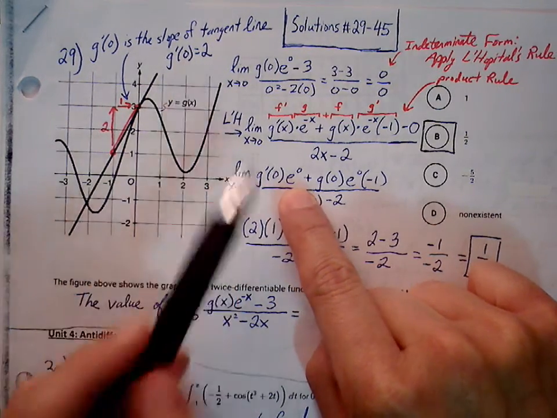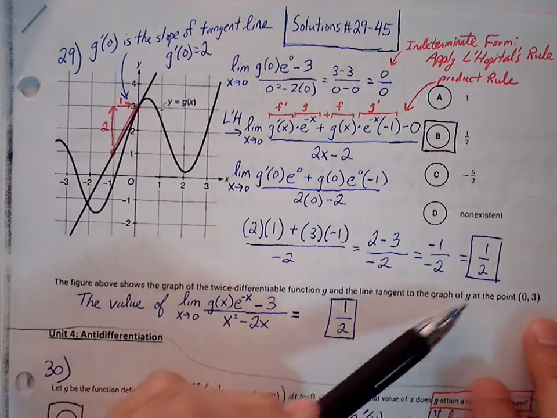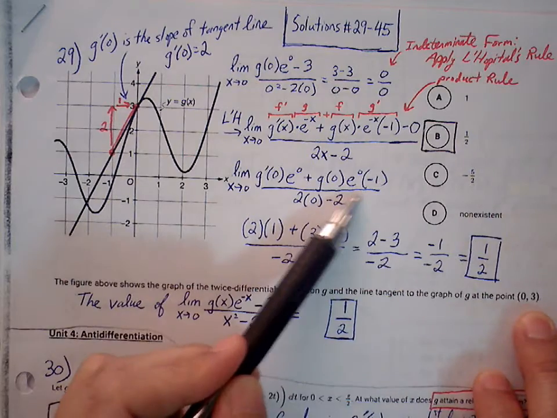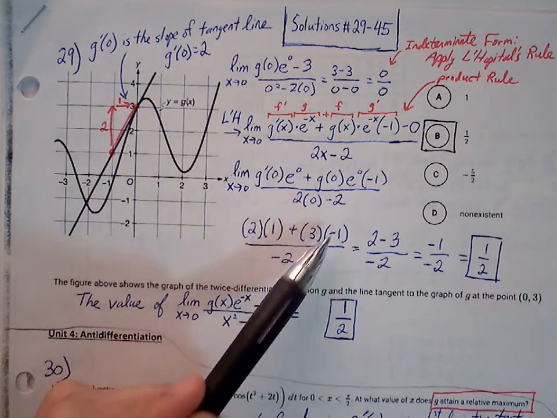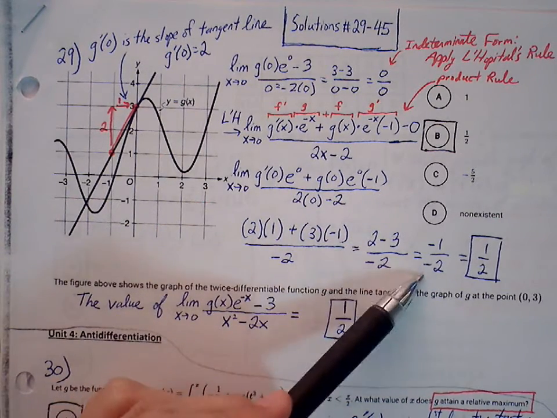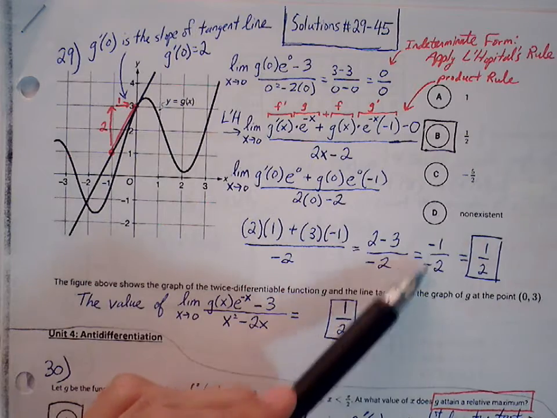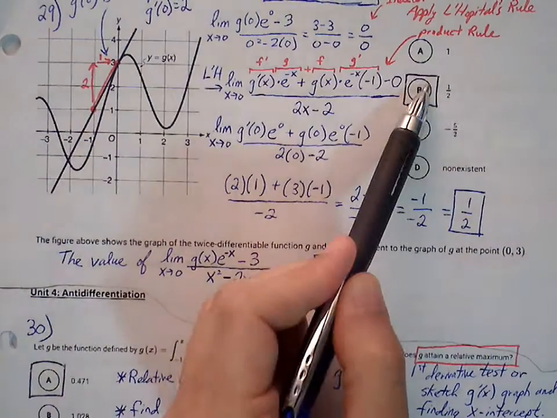That's 2 times e to the 0 power, which is 1. G of 0, we said before, was 3, that's just the ordered pair, times negative 1, which is negative 1, all over 0 minus 2, which is negative 2. So 2 minus 3 is negative 1, over negative 2, so that's 1/2. That's our answer choice B.